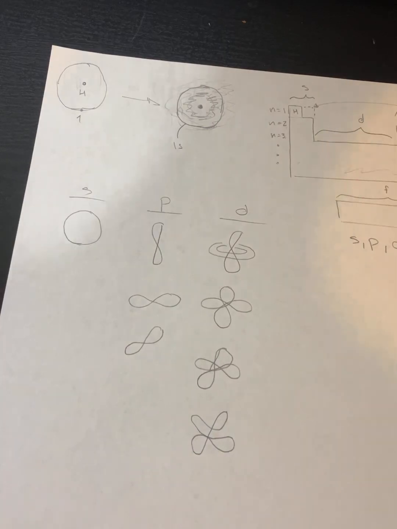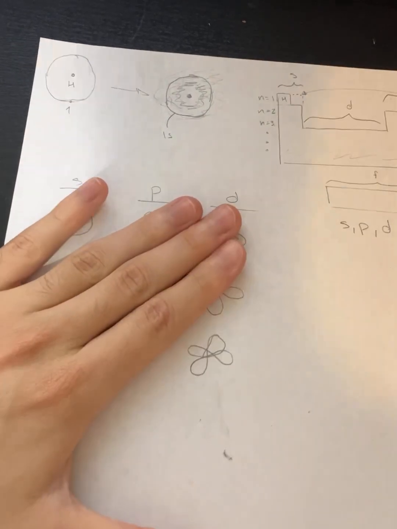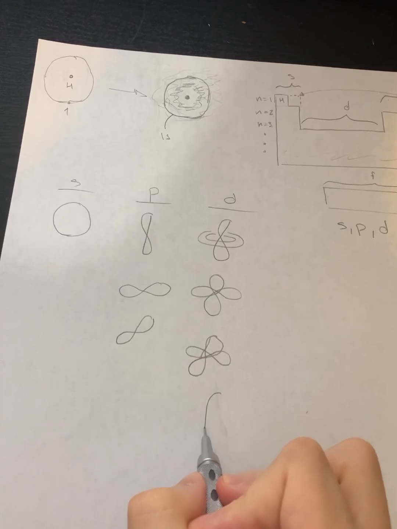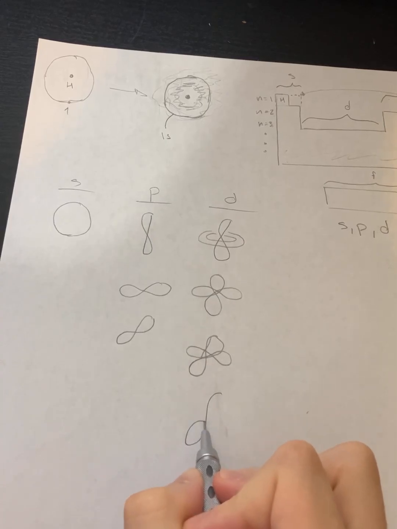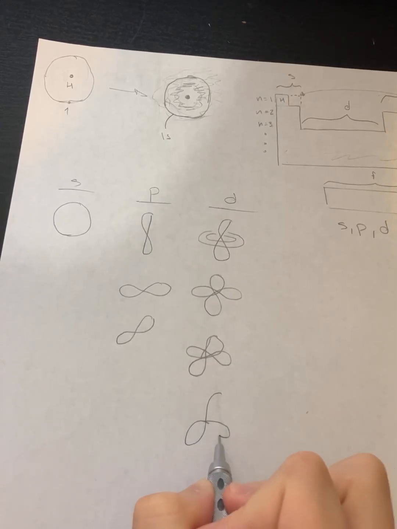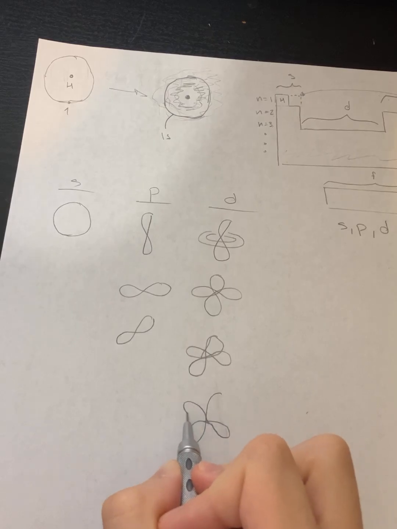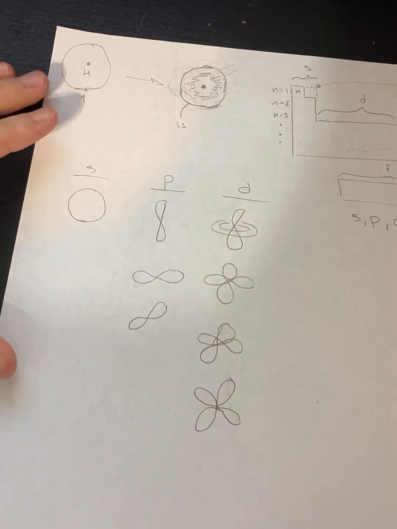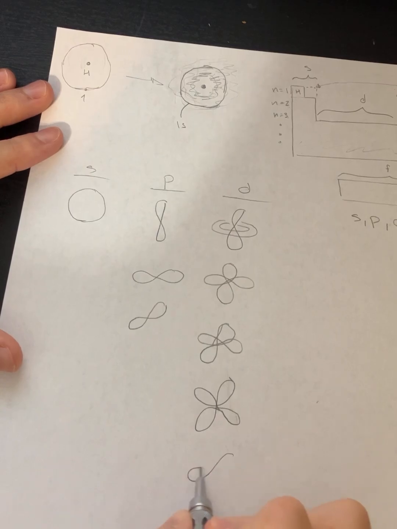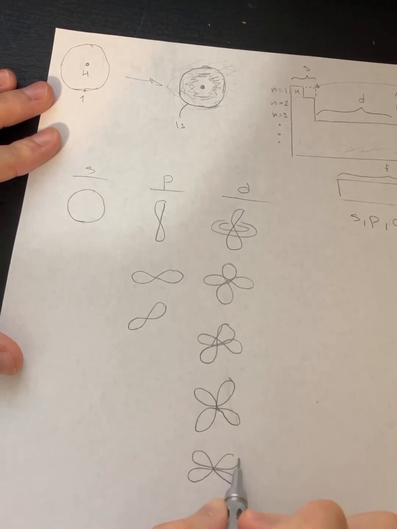Oh, I didn't do that right. Oh man, I gotta redo that. Okay, let's try that again. So something like this. Yeah, that's not much better. Anyways, something like that.